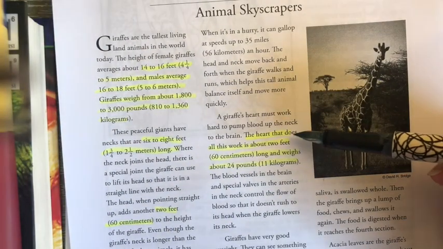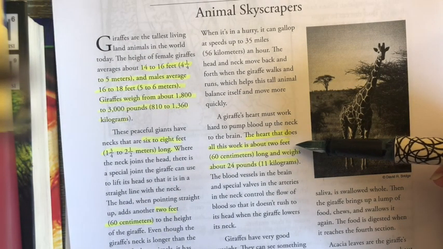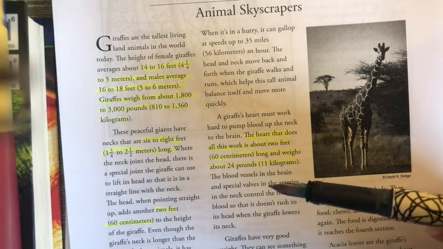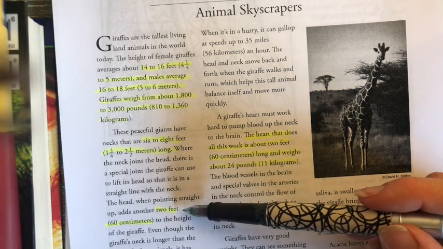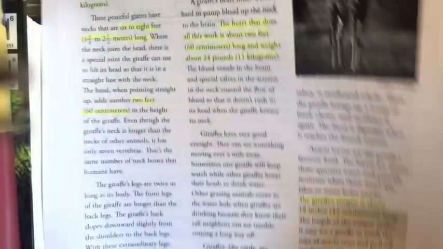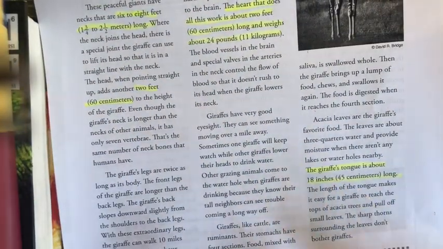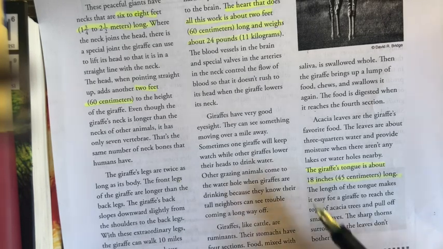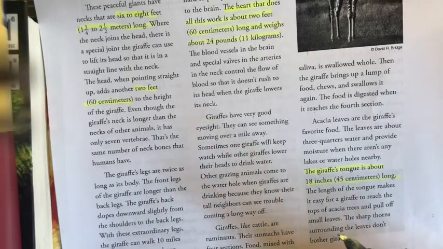I've got right here, there's one about the heart. There's another one about its head, which is 2 feet tall. There's another one about its tongue, which is 18 inches or 45 centimeters. Now, I know I said that we work in metric. You can copy down imperial. You could say 18 inches. I'm leaving that up to you.